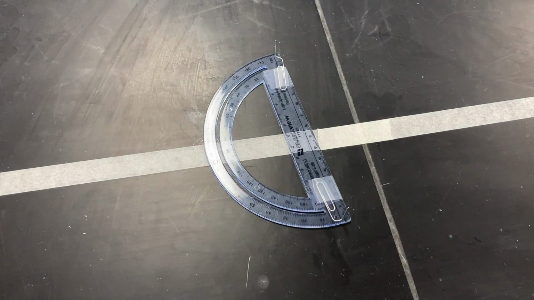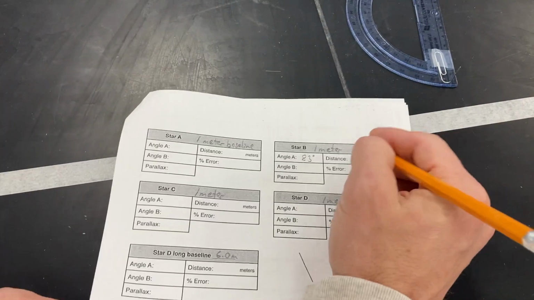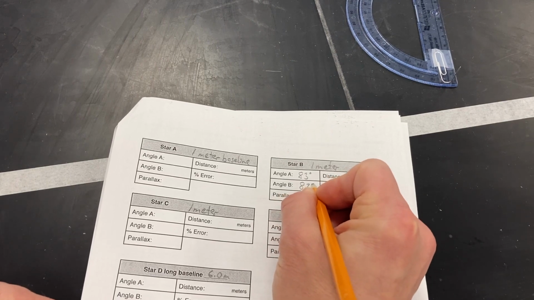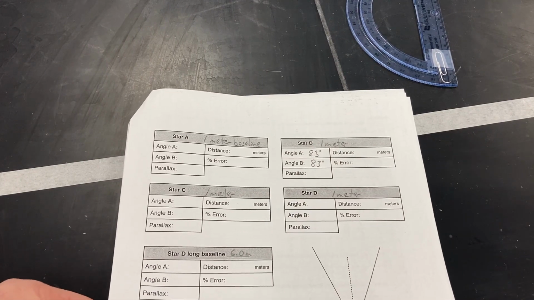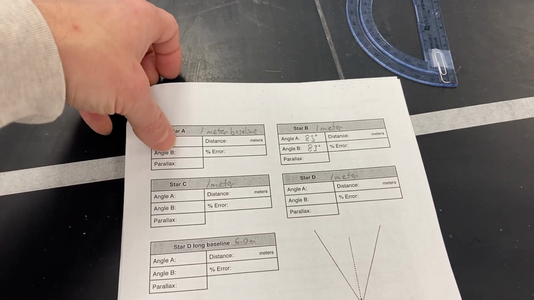Right at 81. So you'll write that on your paper. And those should be pretty close. I mean, they probably won't be exact because we're measuring with paper clips and because I probably didn't put the tape on there perfectly. Okay, so now that we've got those two numbers, we can go ahead and do our first calculation.